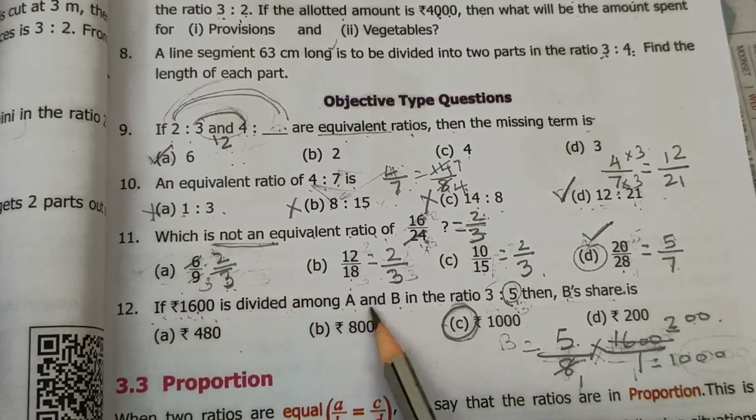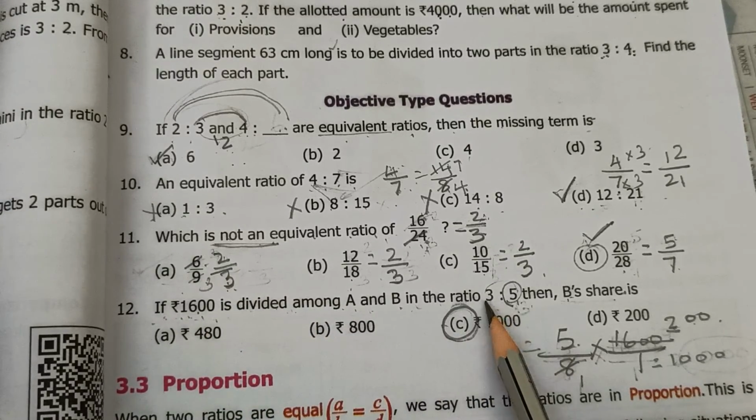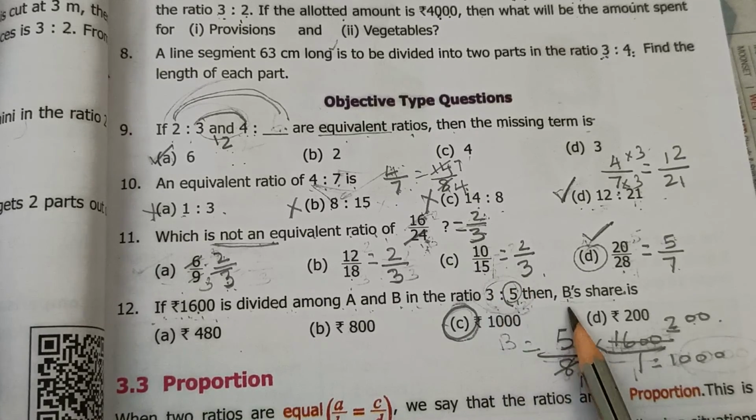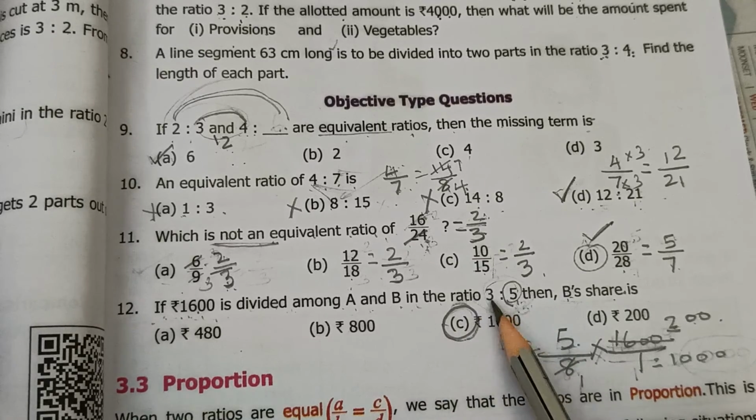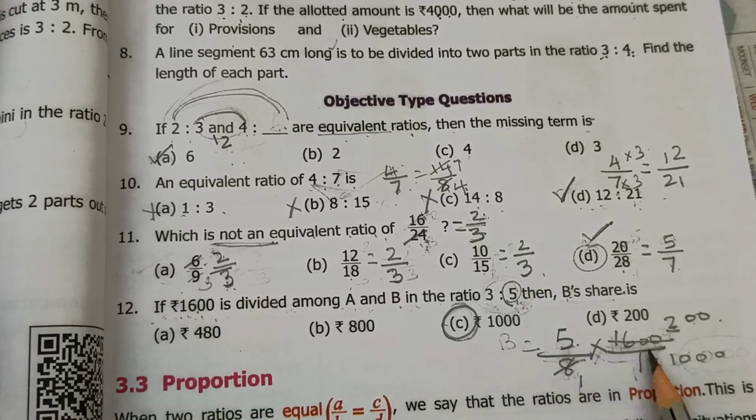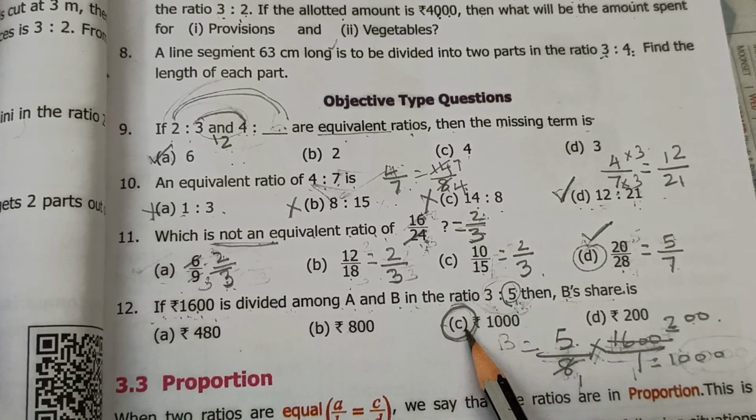1600 divided between A and B in the ratio 3:5. So first add the terms. 3 plus 5 is 8. We are supposed to find only B's share. So B is the second one; A is 3, B is 5. 5 by total parts 8, into 1600. You cancel them, you get 1000 as B's share.